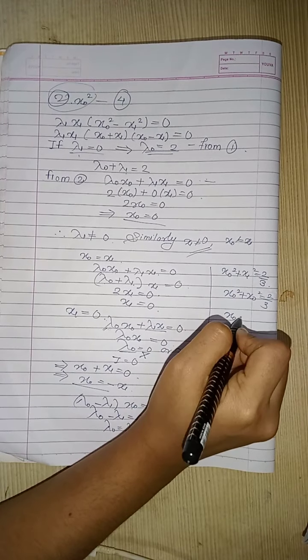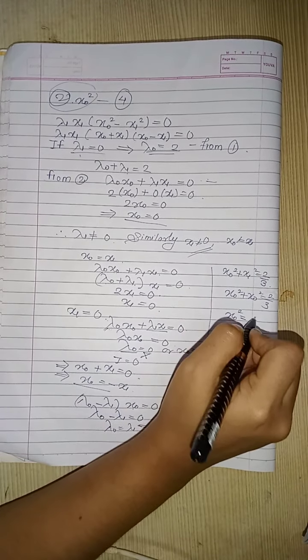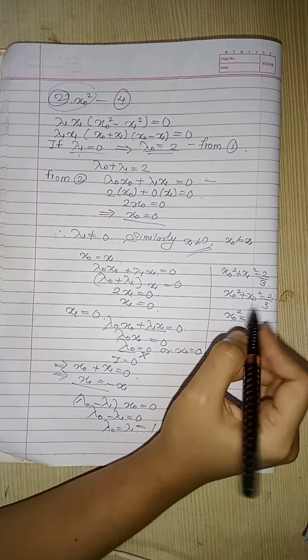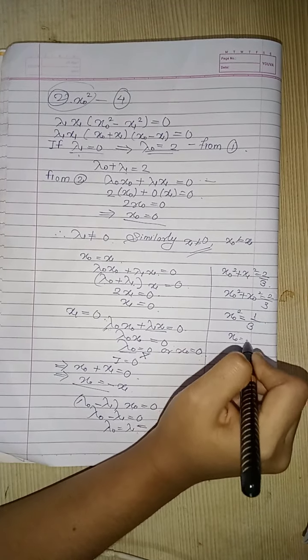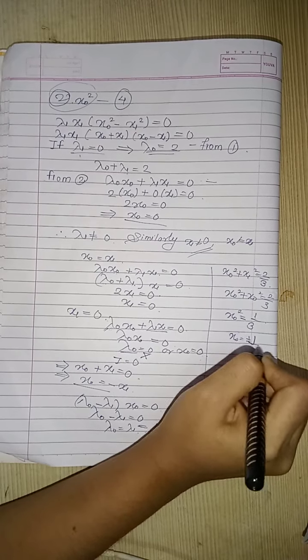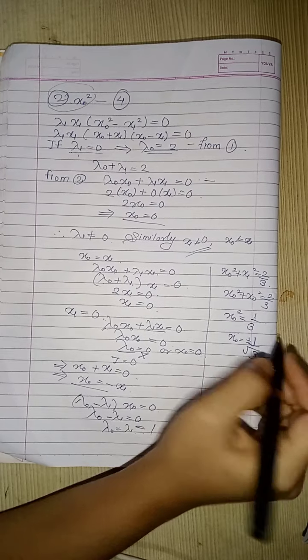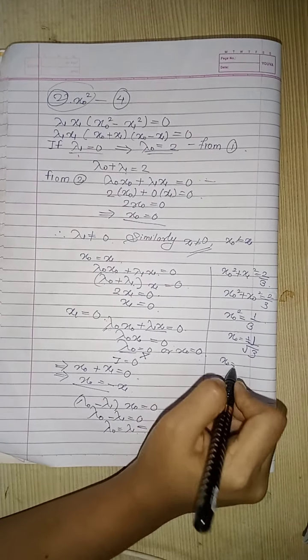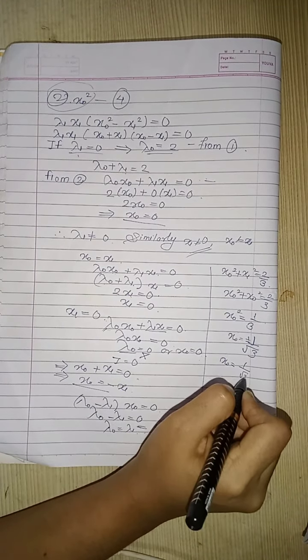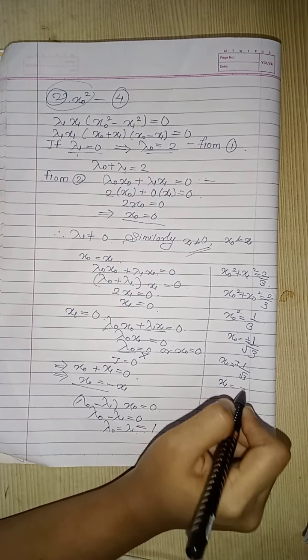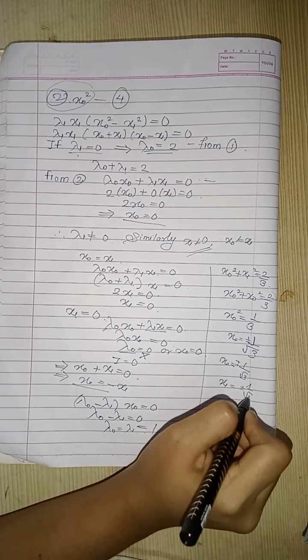So x0 square equals 1 upon 3. So x0 will be plus or minus 1 upon root 3. So these are the values of x0, and x1 will be plus or minus 1 upon root 3.